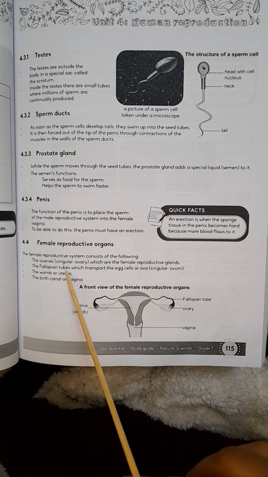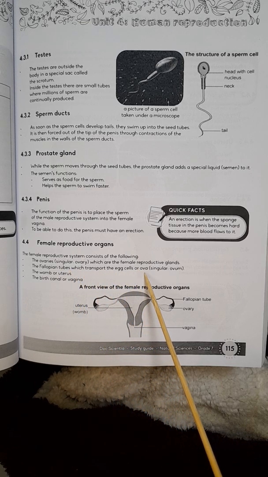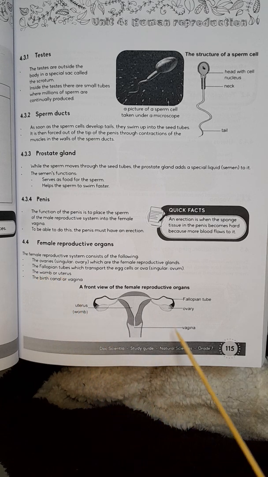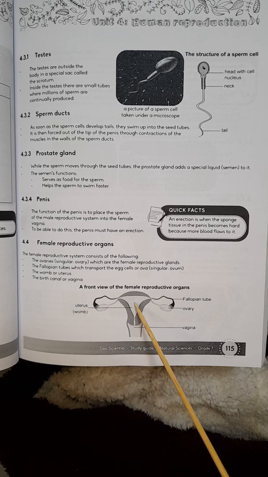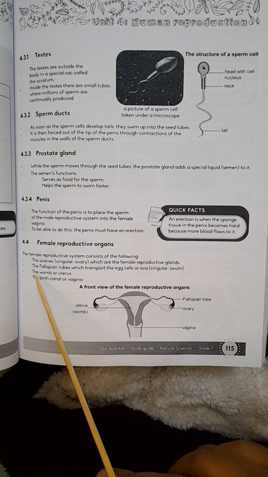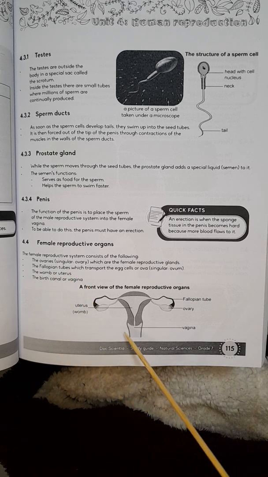It consists of the fallopian tubes, which transport the egg cells or ova, and the womb, or the uterus. Here are the fallopian tubes, and we have the womb here. The womb and the uterus are the same. And the birth canal or vagina. These are the female reproductive organs.